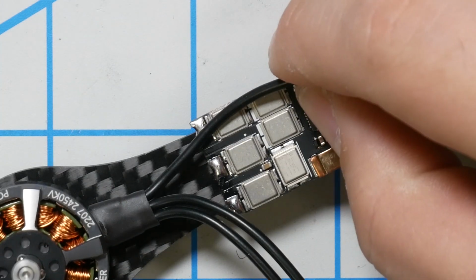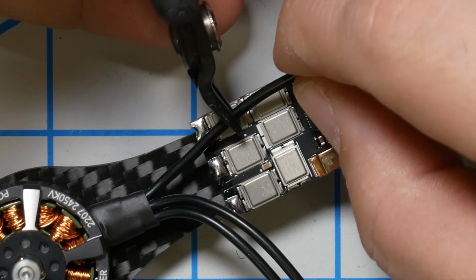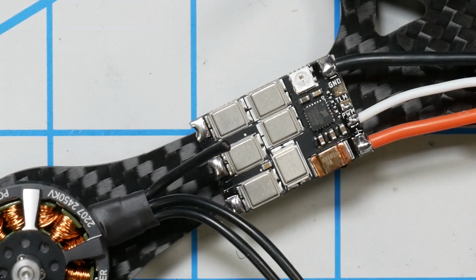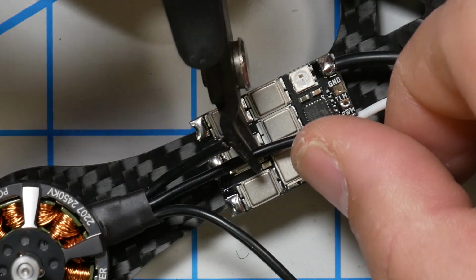Once that's stuck down, then we will cut these guys to length. What I like to do is just hold the wire in place and cut it maybe 2 millimeters past where it's going to end up needing to be.